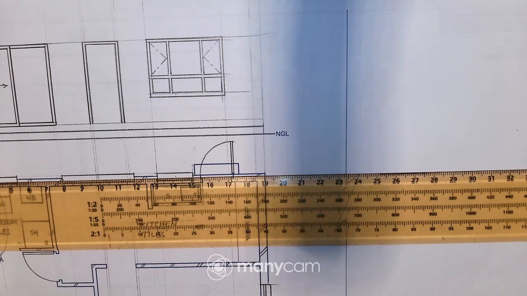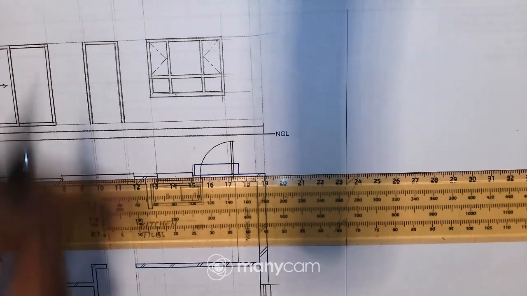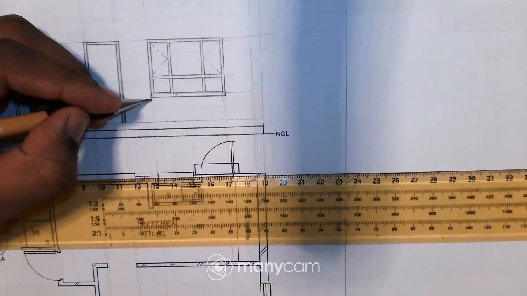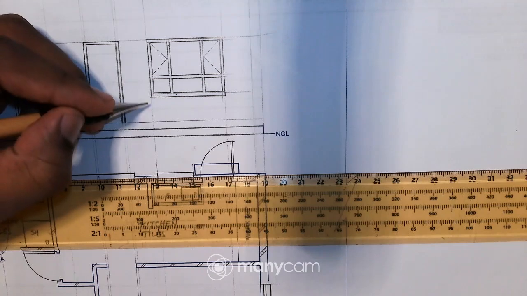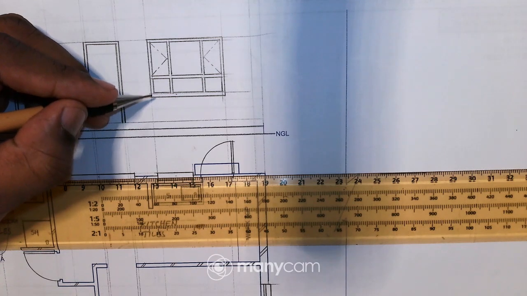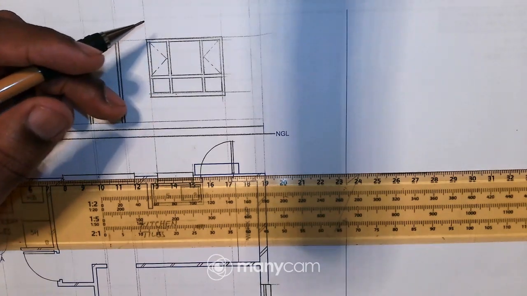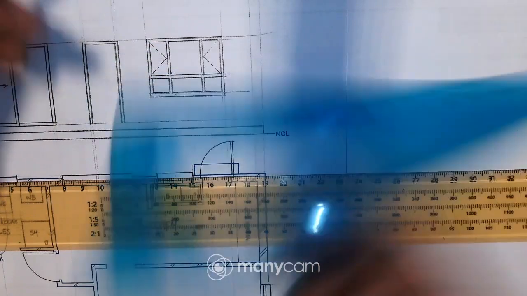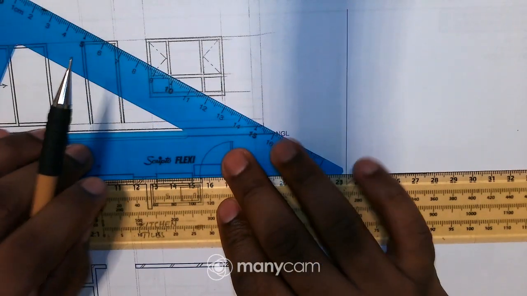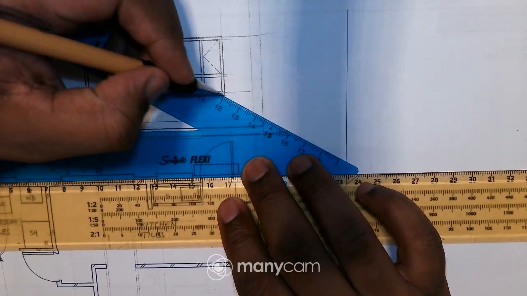Okay, we are not done. Remember, we have to add the windowsill just under the window frame. Okay, so for us to draw the windowsill, what I can do is I can just take my 30 by 60 right there at the corner there.